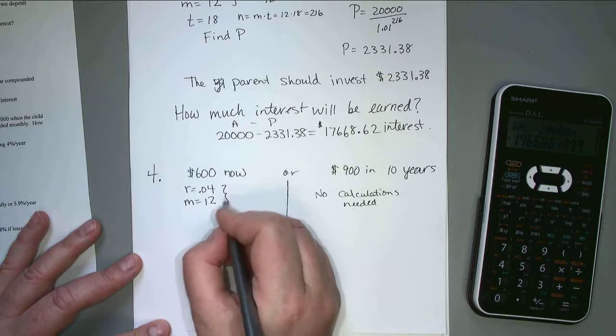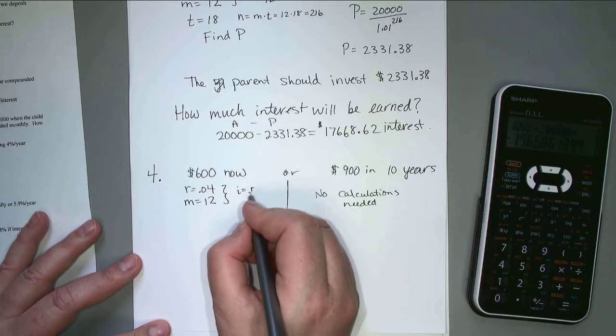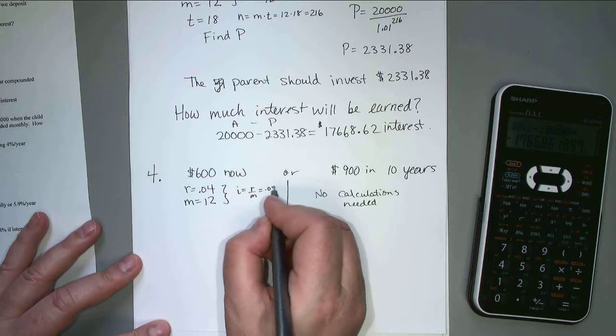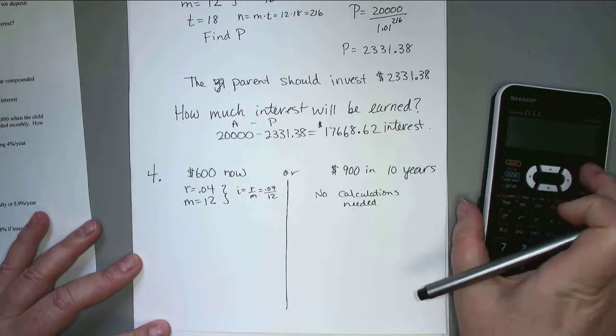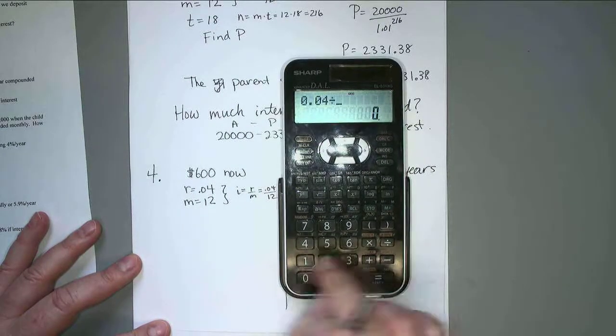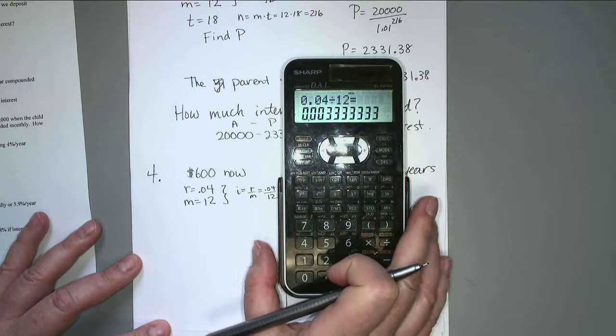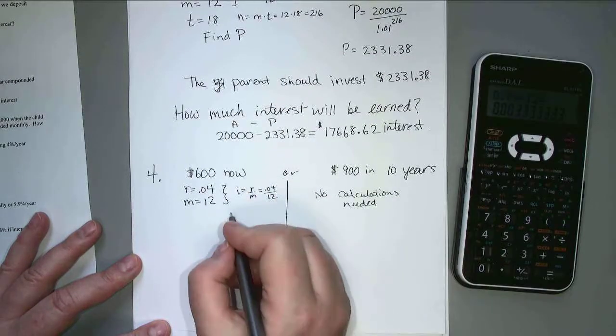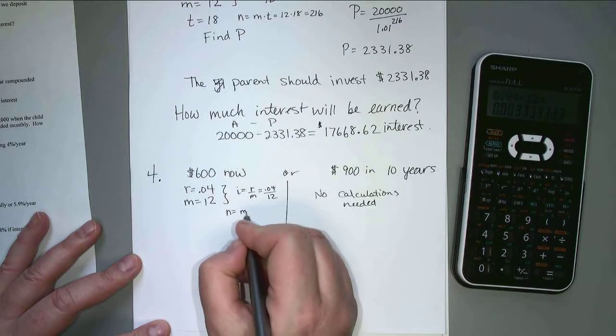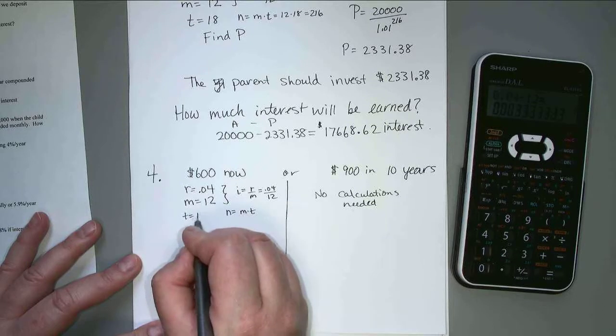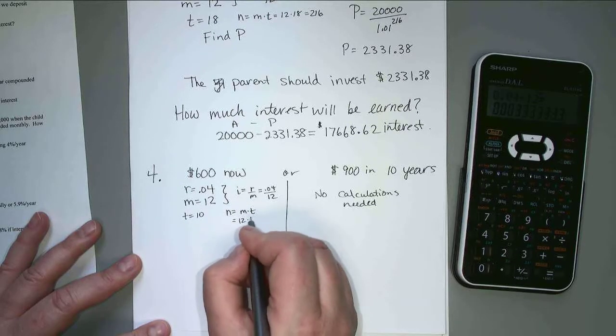So we need I as R over M, so 0.04 divided by 12. I don't think that works out nice. No, it goes right across the screen, so we're not going to round it off. We'll leave it. And N is M times T, so we're saying T is 10 years, so 12 times 10 is 120.